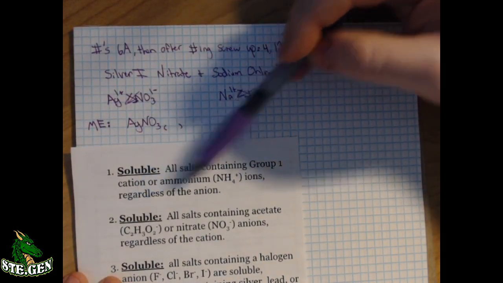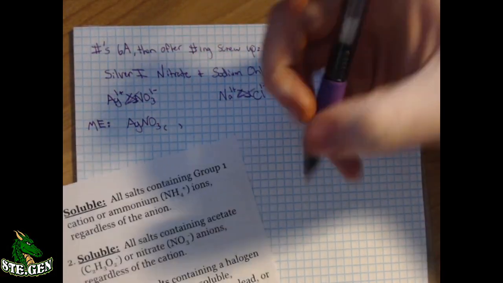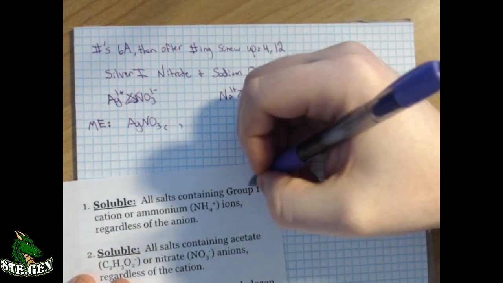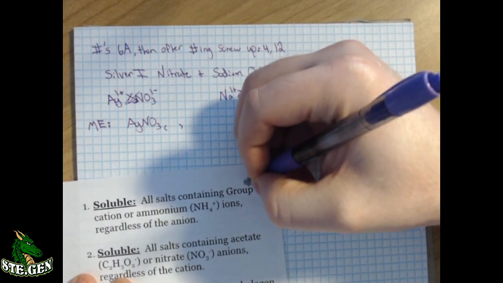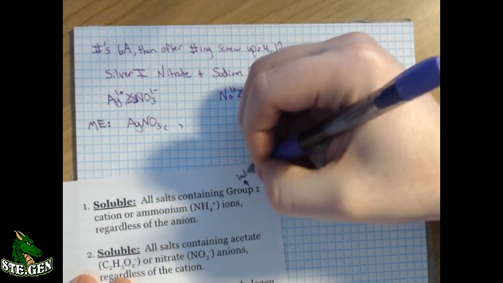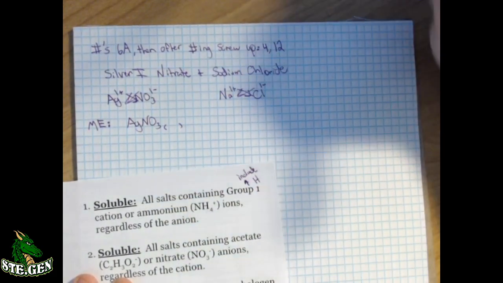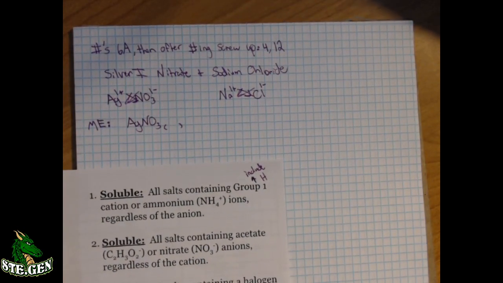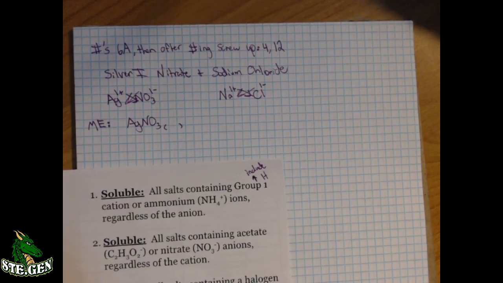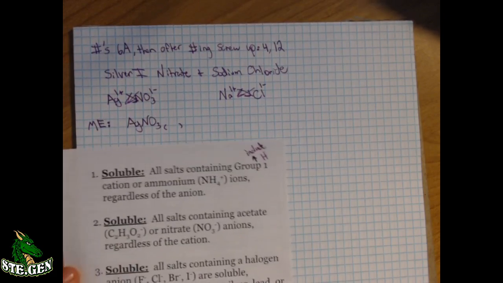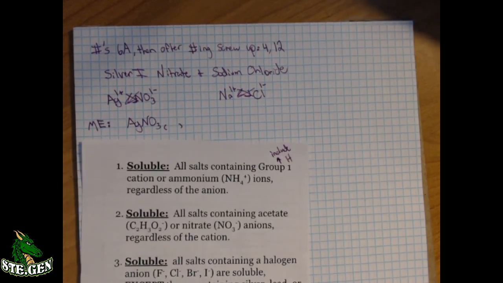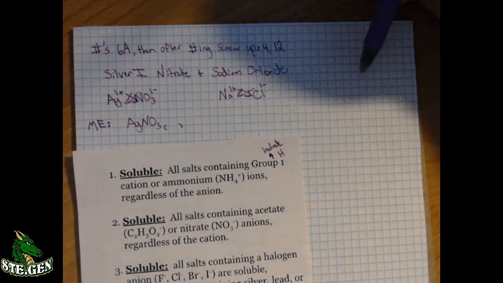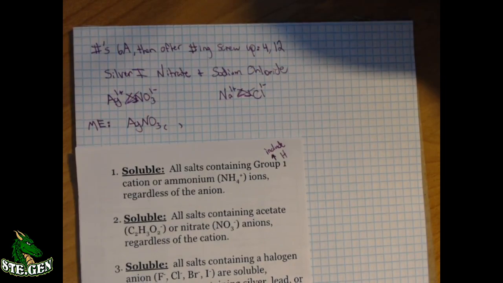Does this contain a group 1 cation or ammonium? Important to note, as I added on one of the earlier slides, group 1 includes hydrogen. I know it's kind of weird. This is the first time that hydrogen actually gets to be a part of group 1. Usually it's its own thing, but it is a part of group 1 in this case. That's because acids are all soluble in water. But Ag is not group 1, so this is not a group 1 cation or ammonium.